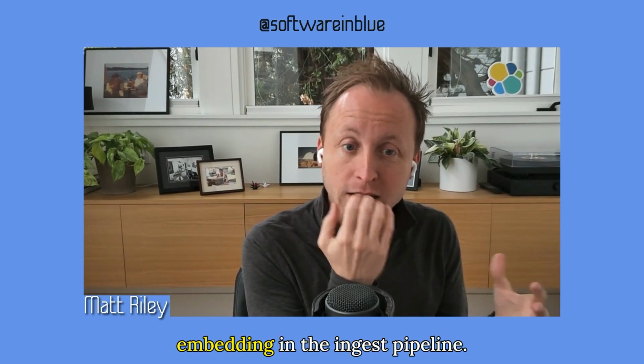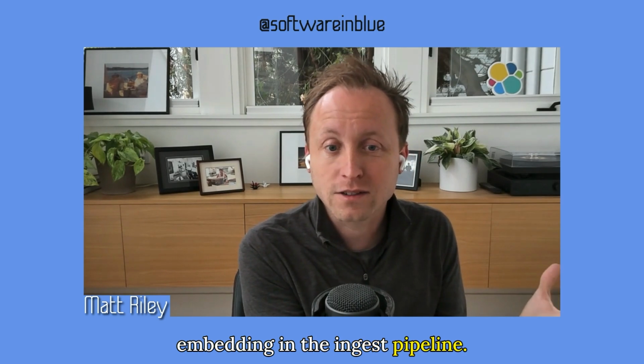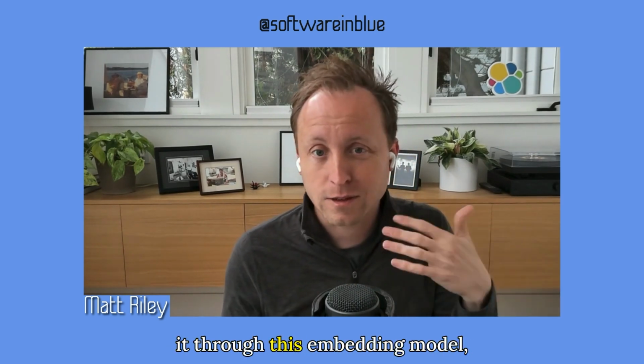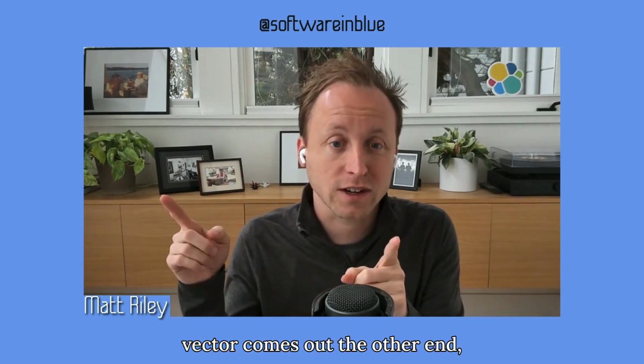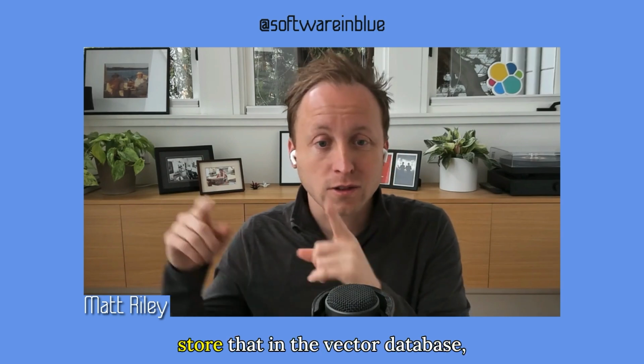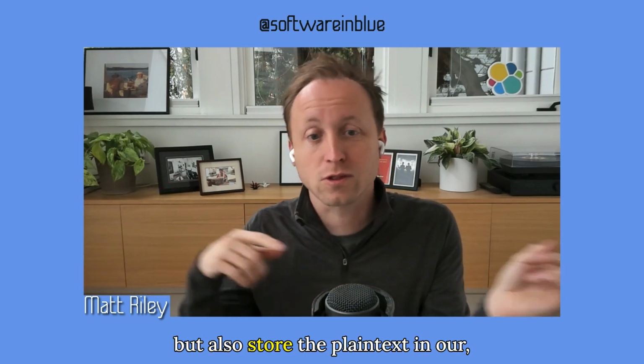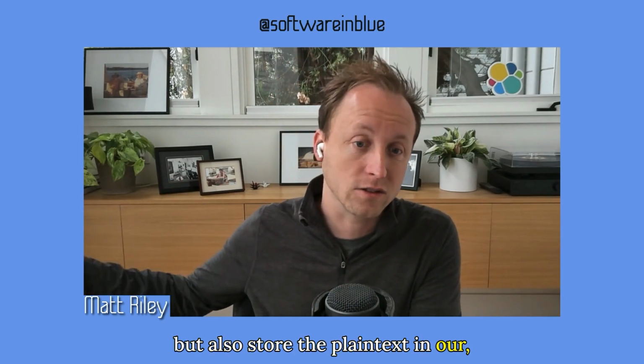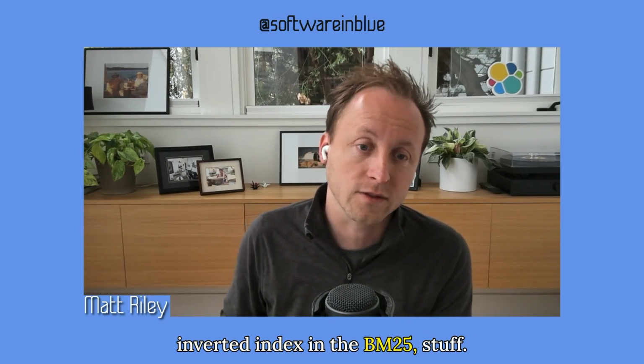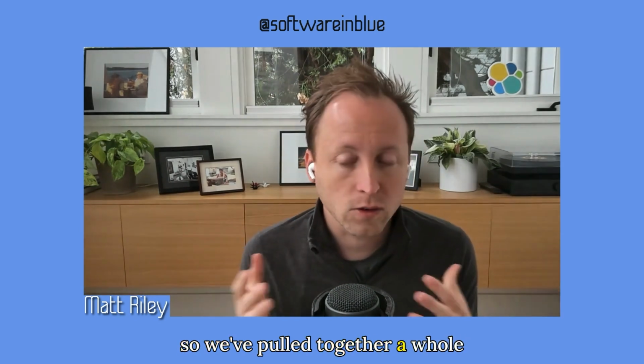At Elasticsearch, you can just put a transformer model for doing embedding in the ingest pipeline. So you could say, when I send Elasticsearch plain text, pass it through this embedding model, and when the dense vector comes out the other end, store that in the vector database, but also store the plain text in our inverted index in the BM25 stuff. So we've pulled together a whole lot of that.